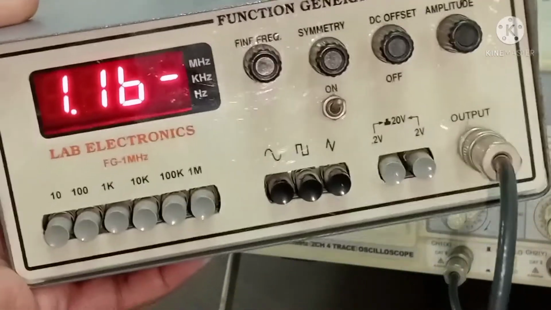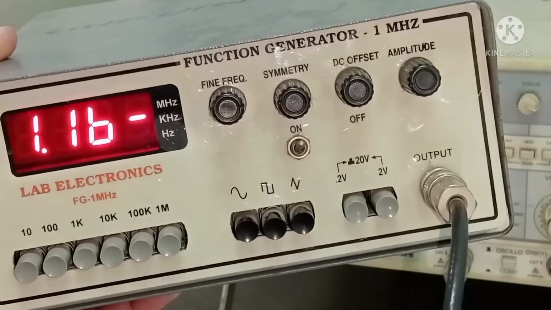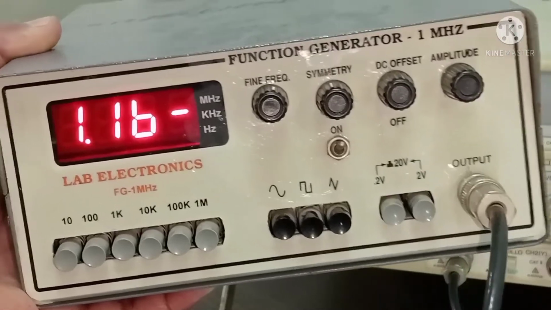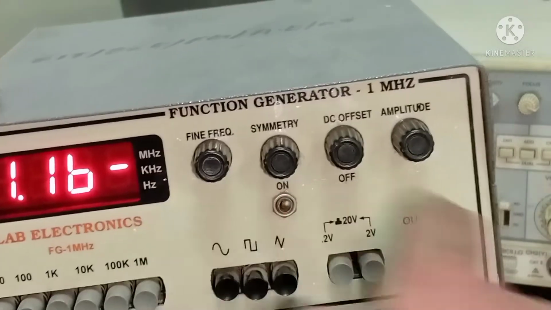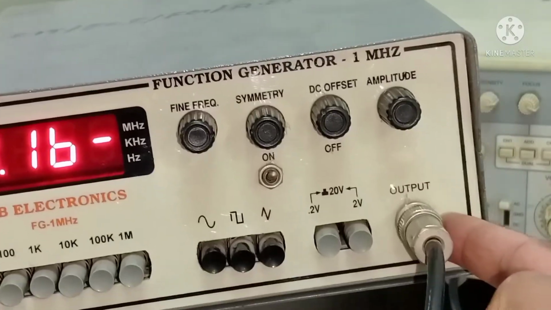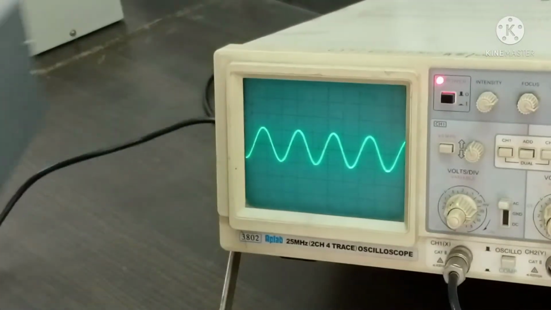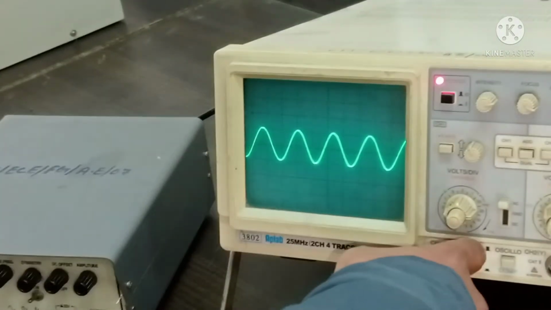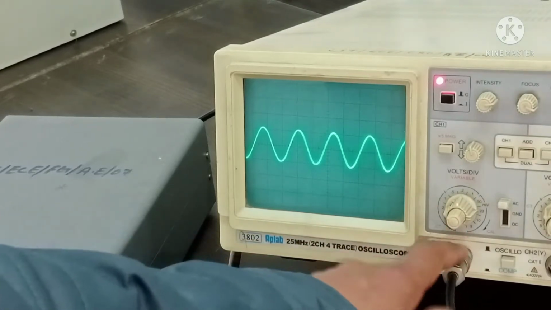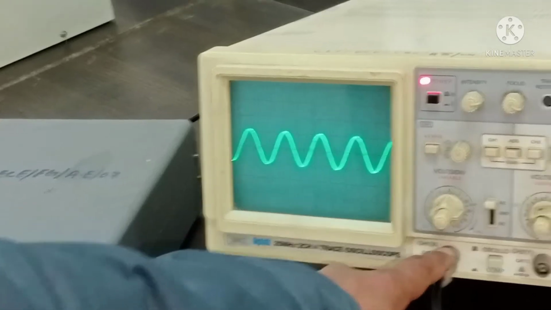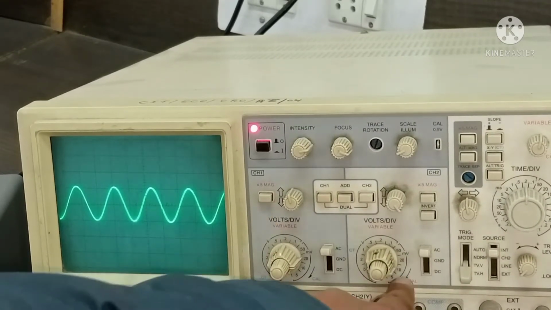Here I am going to show only how you can measure the amplitude and the frequency of the signal. The signal is given from this function generator. This is the output of the function generator, the signal comes out through this BNC connector, and it is given to the CRO. On the CRO, the other side of the BNC connector is connected. This is a dual channel CRO, so the first channel is here and the second channel is here.